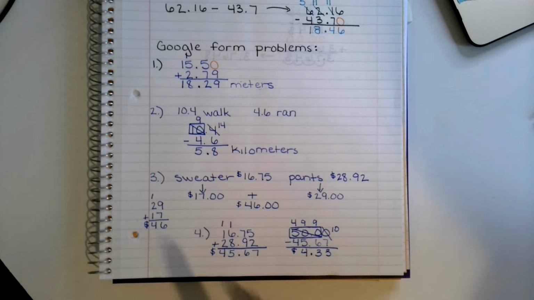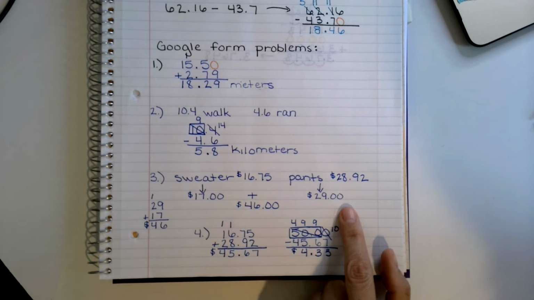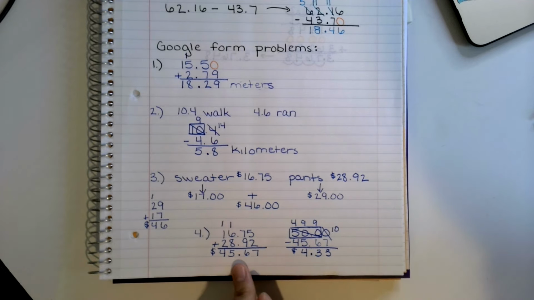A lot of you guys actually added it together. And when you guys added it together, you didn't get the correct answer either. So you got $16.75 plus $28.92 is $45.67. That's what he actually spent.